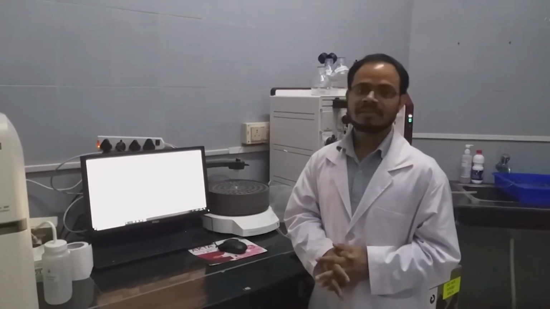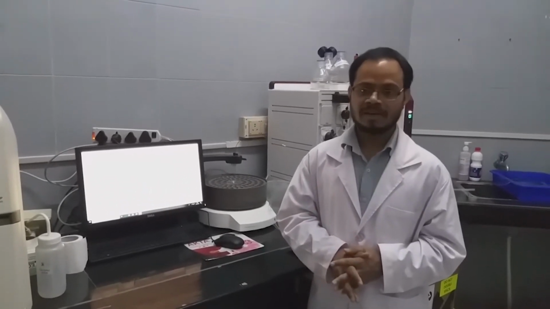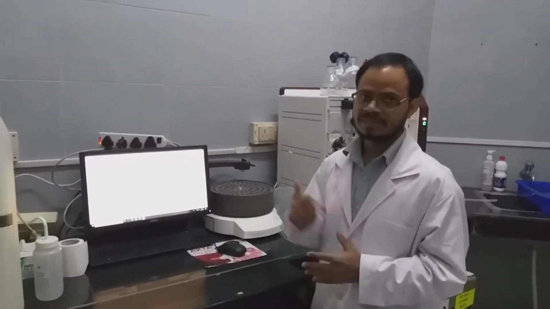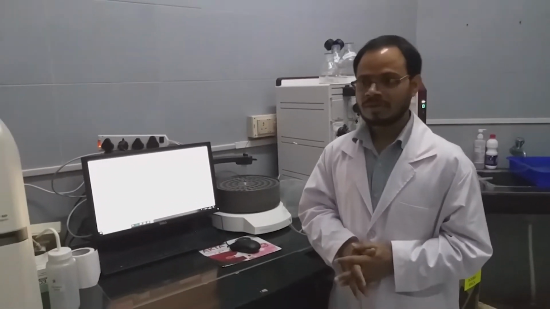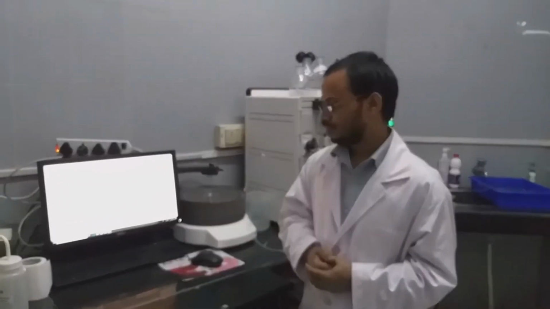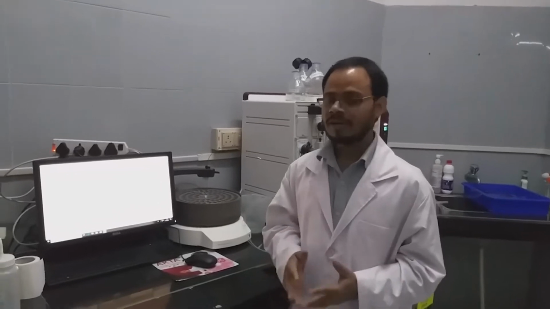We will run at least one column volume, so that we can directly use it to preserve the column. After that we have to purge the complete system with 20% ethanol, so that there is no contamination or bacterial growth if you leave it for a few days also. So this is all about gel filtration chromatography. So we will show you how to analyze the result.